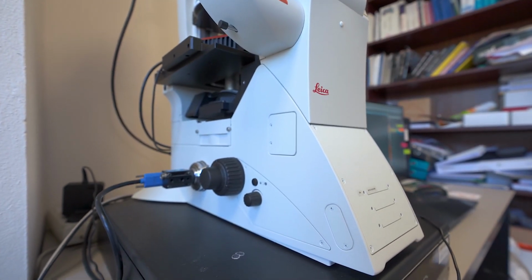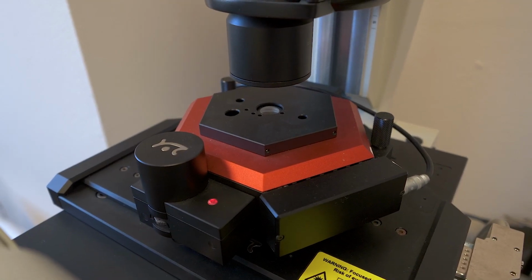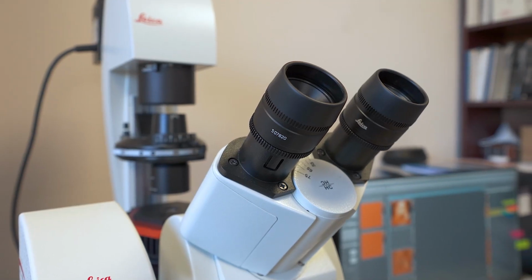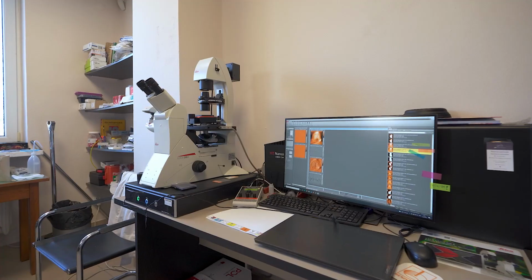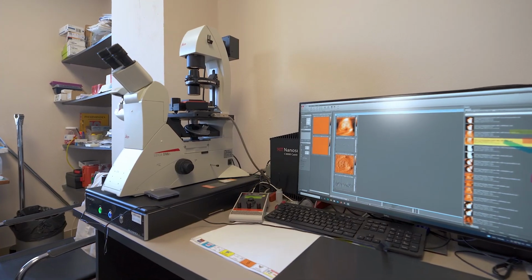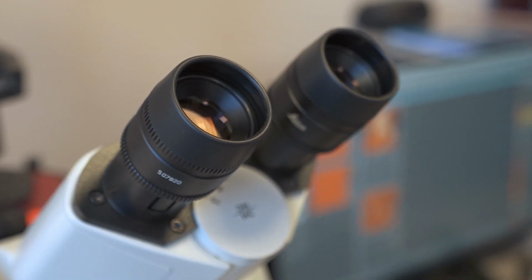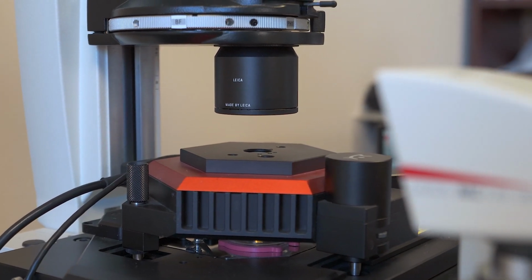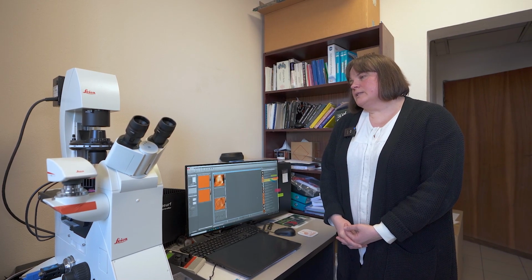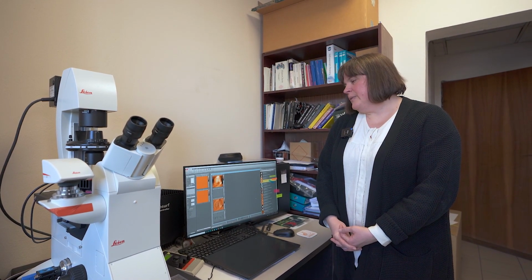As you can see, the system consists of the inverted microscope, an optical microscope designed by Leica, and an AFM scanner, enabling measurements in a range of 100 by 100 micrometers in X and Y directions, and 500 micrometers in Z direction, with positioning resolution equal to 6 picometers in X and Y directions, and 0.9 picometers in Z direction.